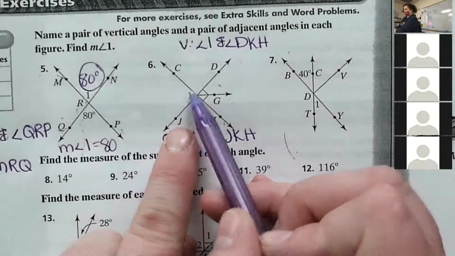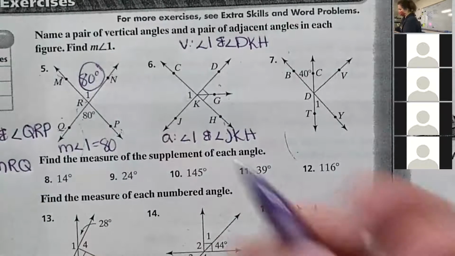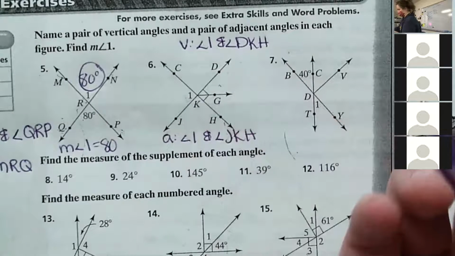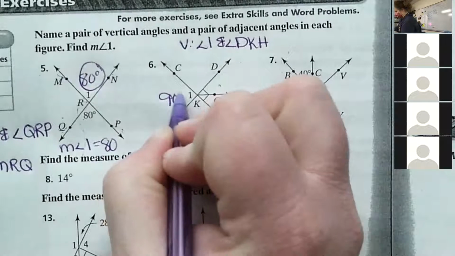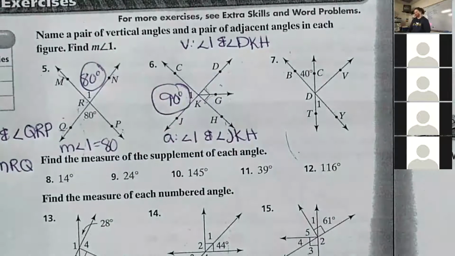Angle 1. How many degrees? 90. How'd you get 90? Because the vertical angle on the other side is right. Yep. Represented by that little square box, which means a right angle. So good job. You kind of looked at it and it made sense to you.